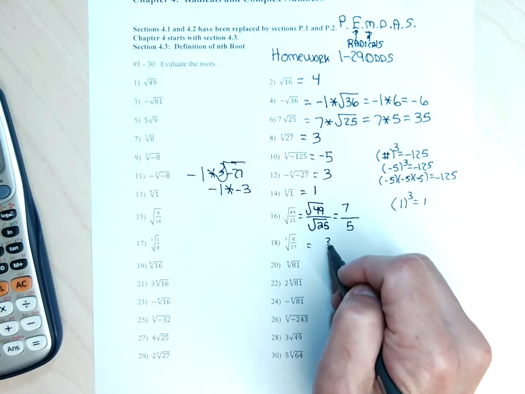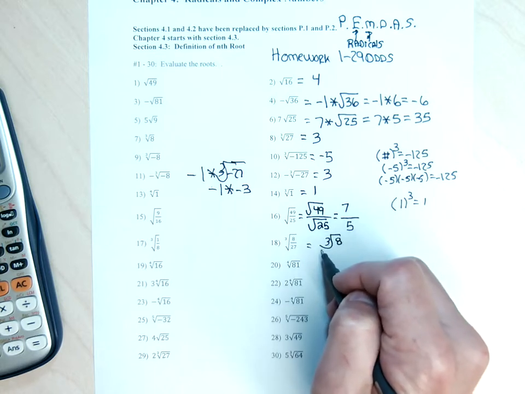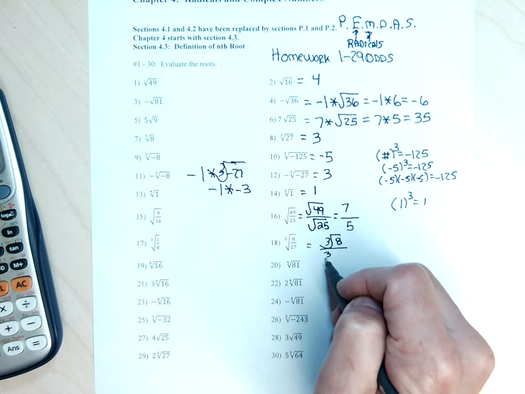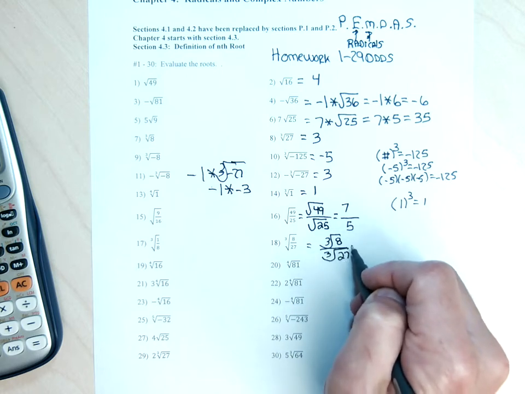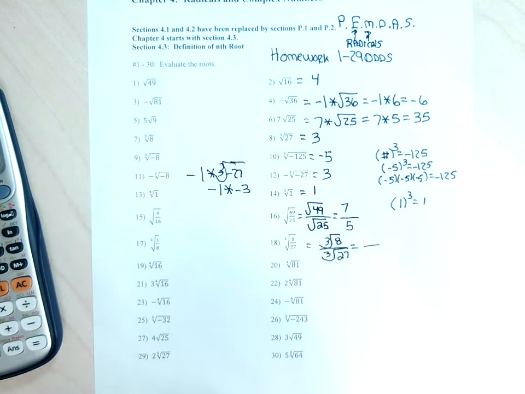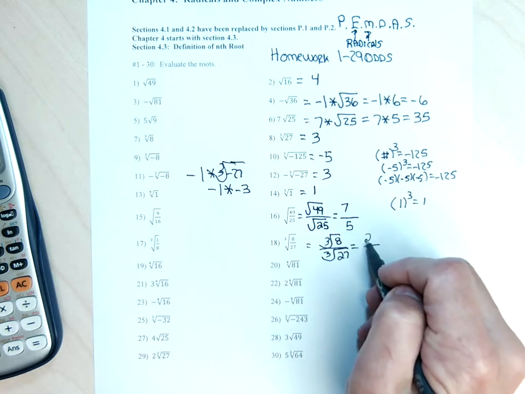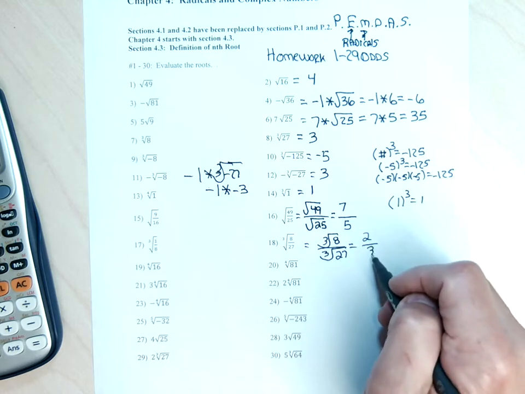Problem 18 is the cube root of a fraction, which has to be computed by taking the cube root of the numerator separately from the cube root of the denominator. The numerator is the cube root of 8. Ask what number cubed is 8: 2 cubed is 8, so the cube root of 8 is 2. The denominator wants the cube root of 27, which is what number cubed is 27, which is 3.